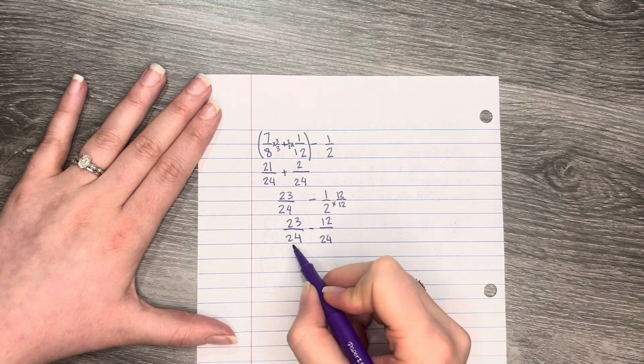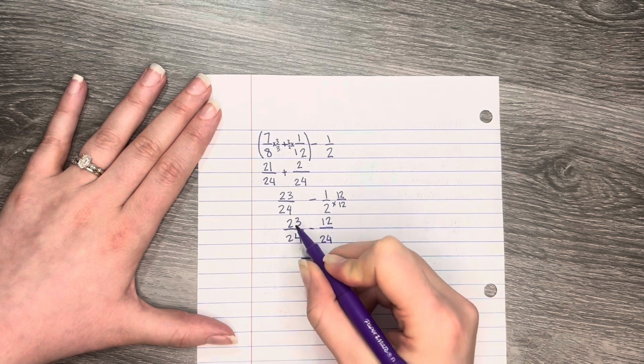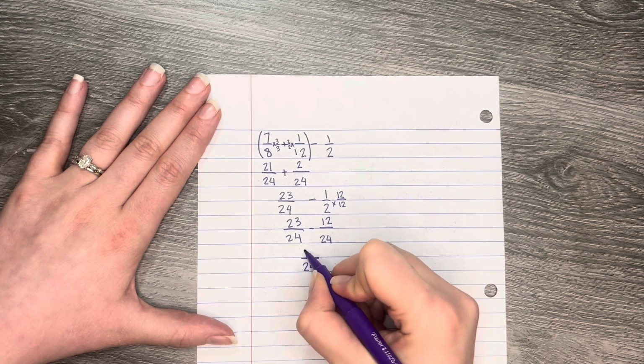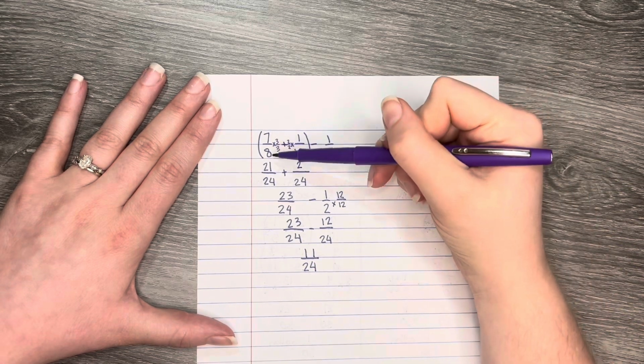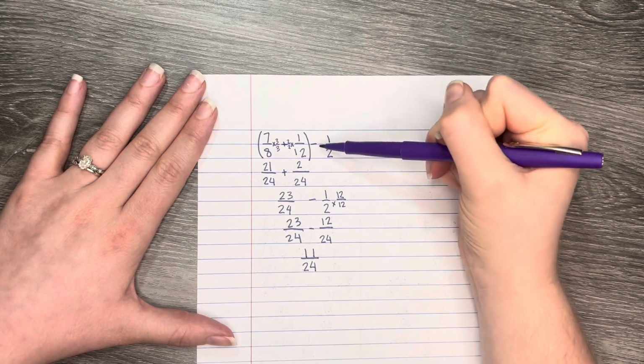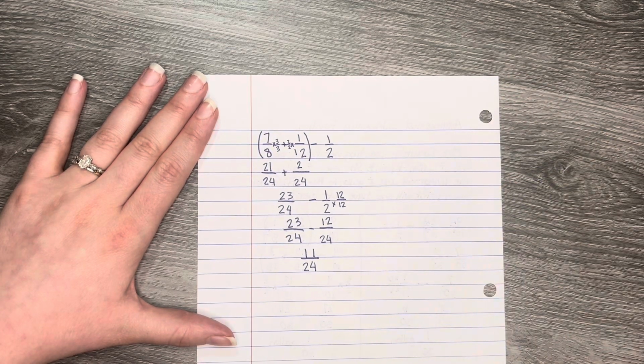I have the same size pieces here, so my denominator is going to stay 24, and 23 minus 12 equals 11. 7/8 plus 1/12 minus 1/2 equals 11/24. Remember that when you are adding or subtracting fractions, you must find common denominators.